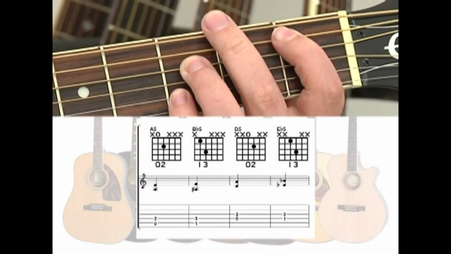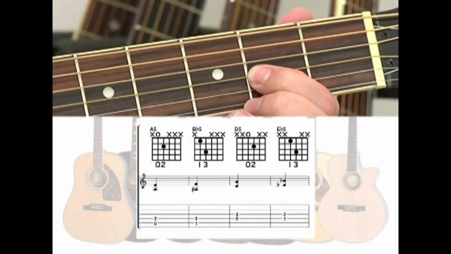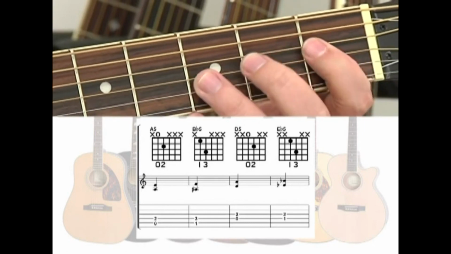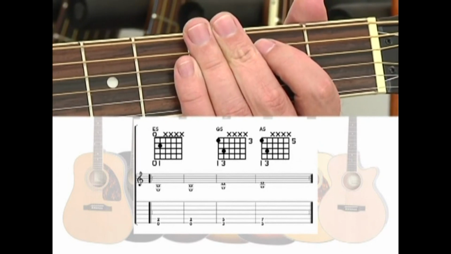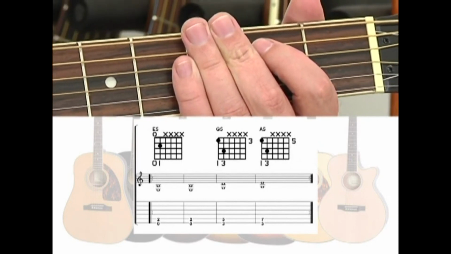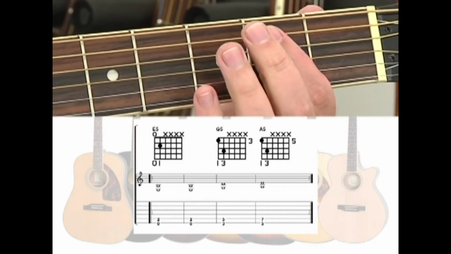Move the open shape to the 4th and 3rd strings and you have a D5 power chord. Up 1 fret and you have an E♯5. The rock song starts out very simple, using only 3 power chords. Start with the open E5 for 2 measures.